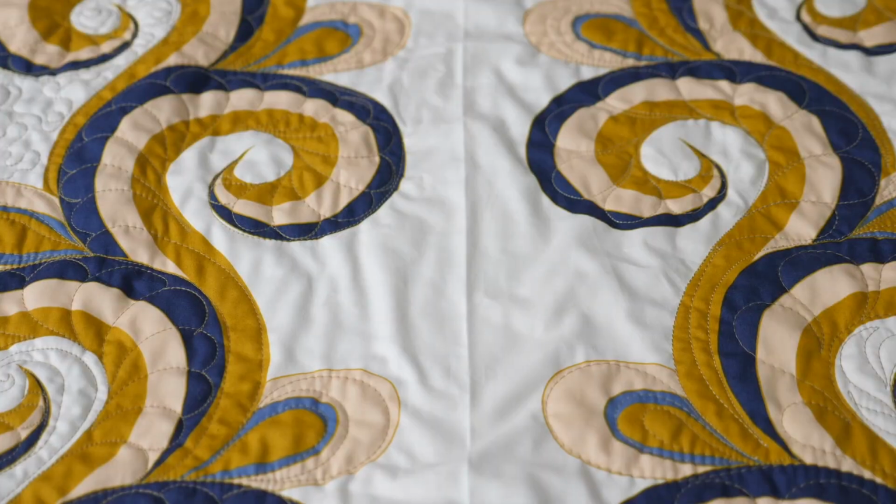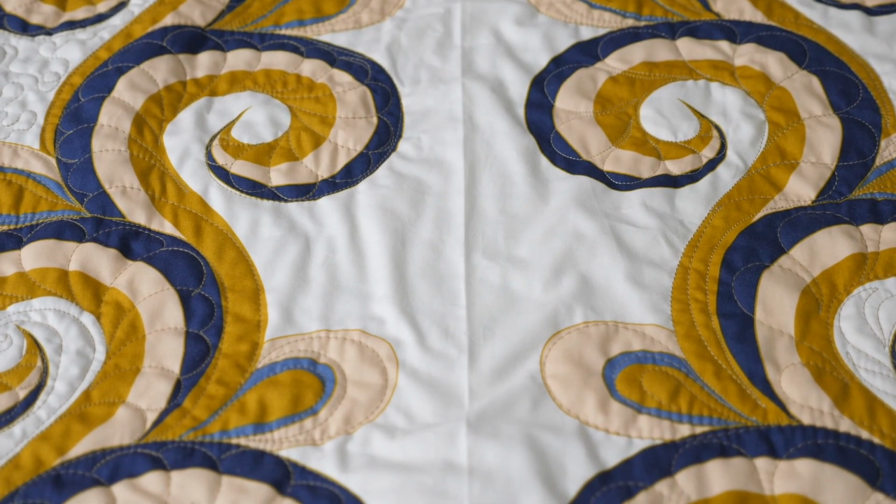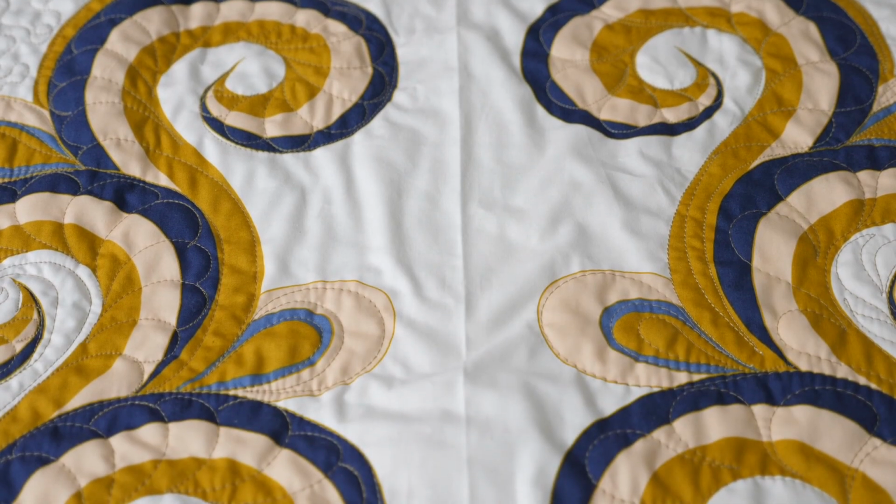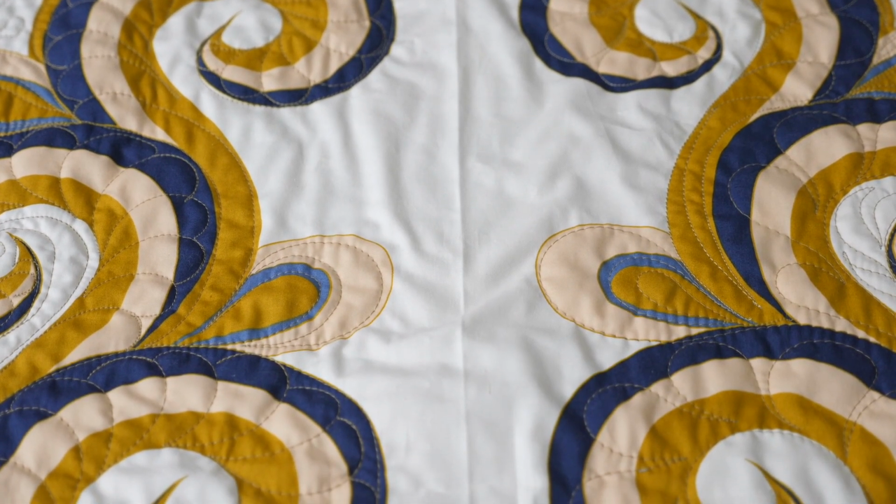Let's check out an example of an irregularly shaped area. If you've been quilting along with me throughout these videos, then this space will look pretty familiar to you. It's the space in the middle of our panel. It's definitely an irregular area, to say the least.